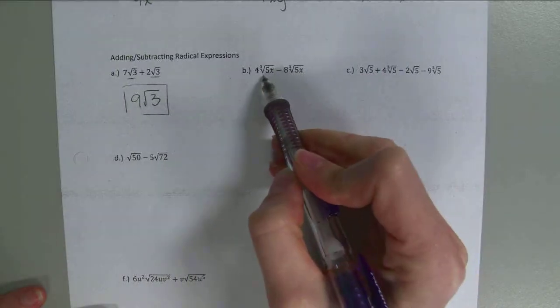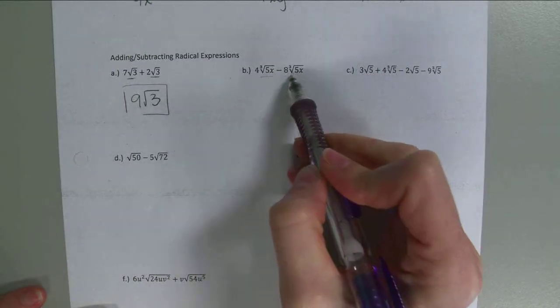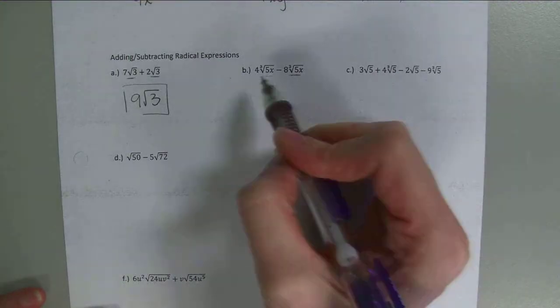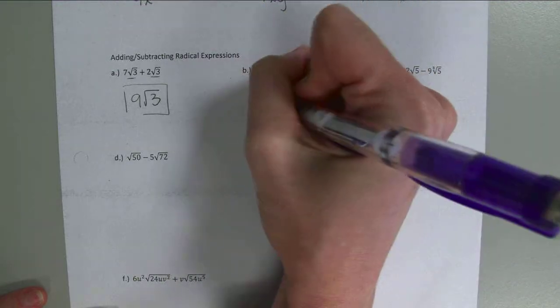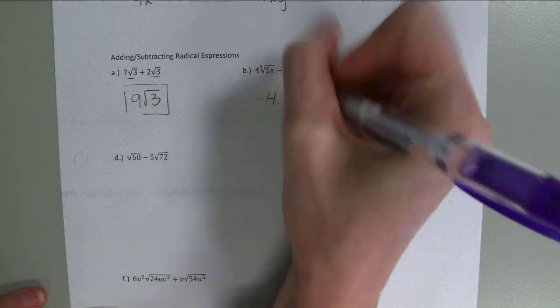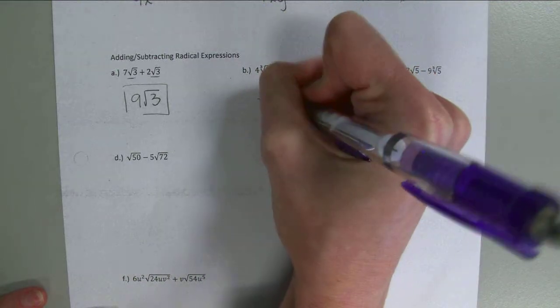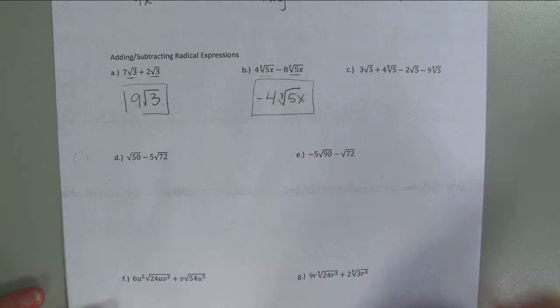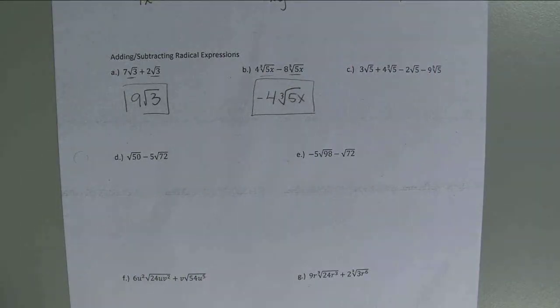Looking over here, do you guys agree that this has the cube root of 5x and this has the cube root of 5x? So they're called like radicals, so you just do the math with the coefficients. What's 4 minus 8? Negative 4, so this is negative 4 cube root of 5x. We're just basically mimicking A, B, and C above, right?